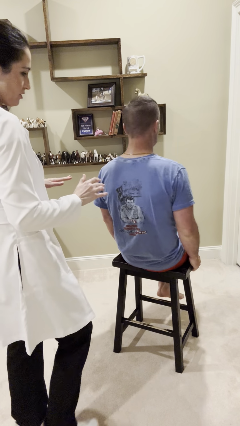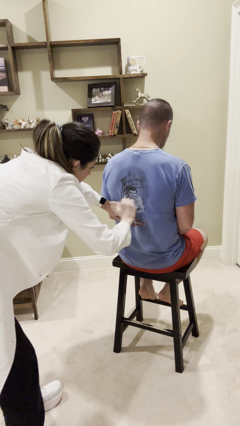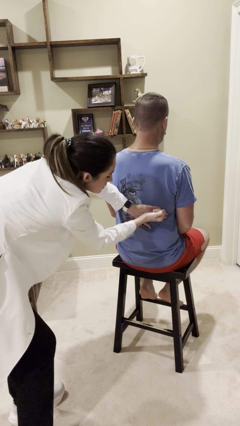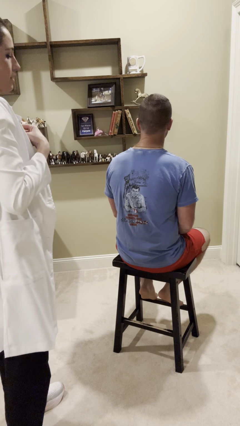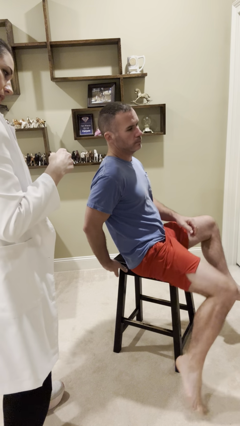Okay, turn and face the wall. We're gonna check for, palpate for CVA tenderness. Tell me if this hurts. Any tenderness? No. All right, you can turn back around and face me. We are gonna move on to musculoskeletal.